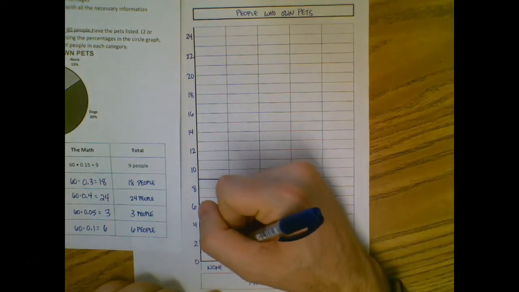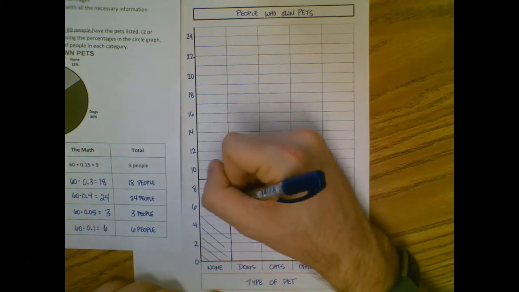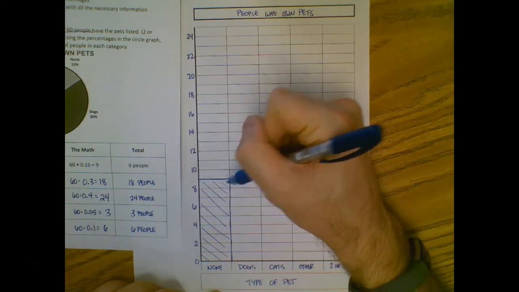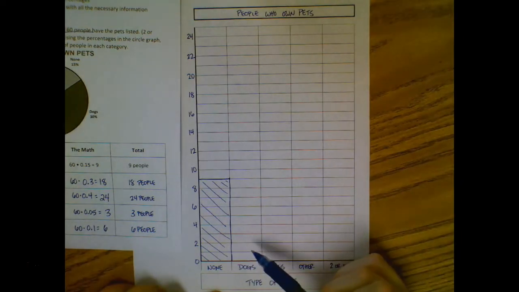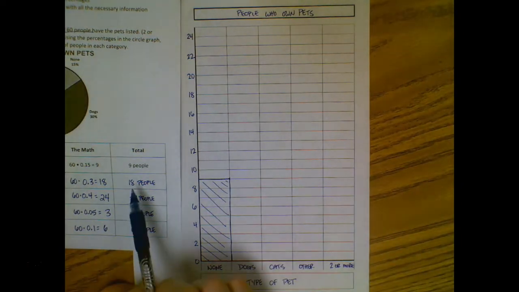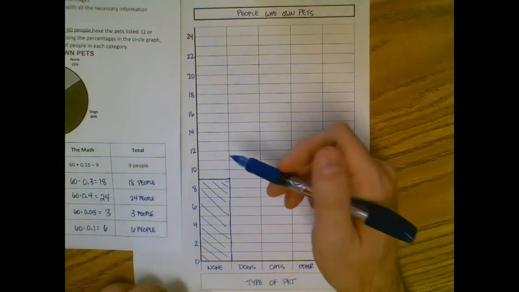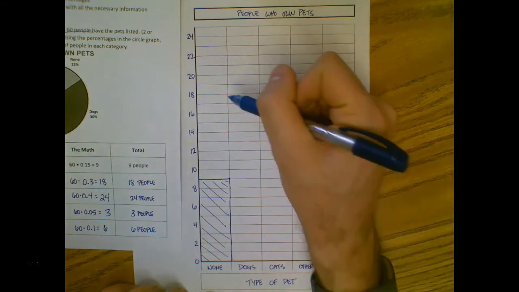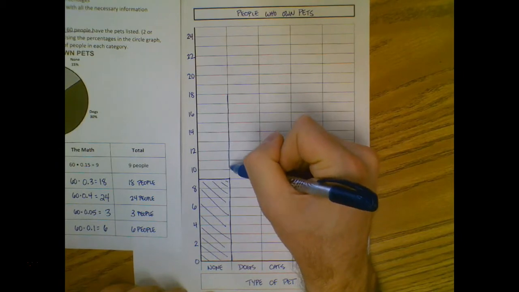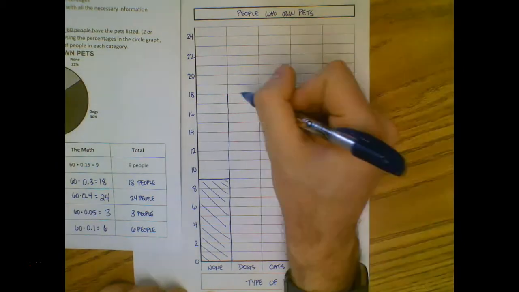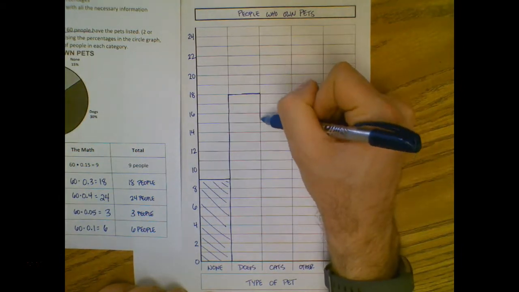Now if you have a color, you can shade it in, but what I'm going to do is simply do a diagonal from top left to bottom right to show that's my none category. Alright, take a look at the next one. We have dogs next, and we said 18 people had dogs. So rather than redraw this, again wasting ink that I don't want to waste in my pen, I'm going to simply start up at 18, and draw that line down to where it connects up there. And then I'm going to draw it over. Notice that you can see we're creating these bars as we do this.